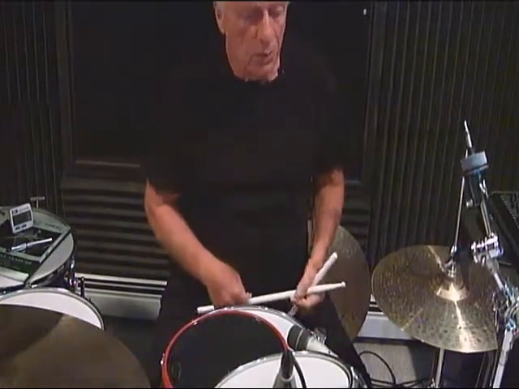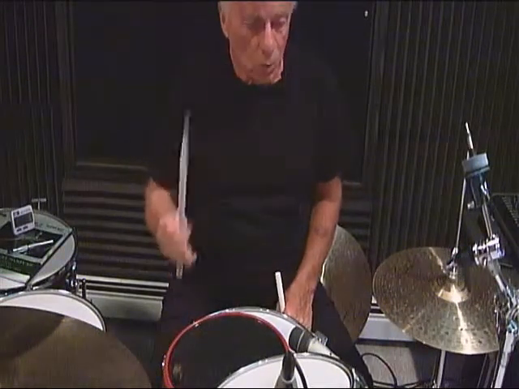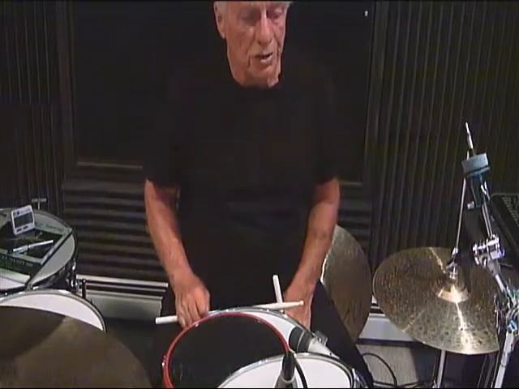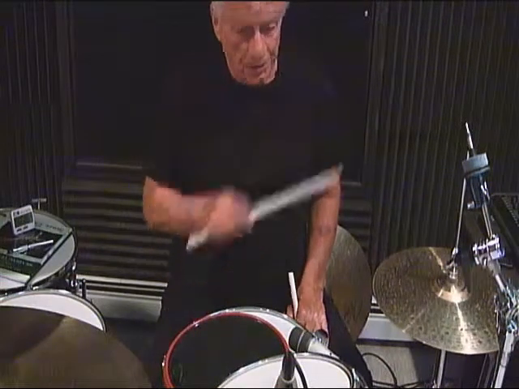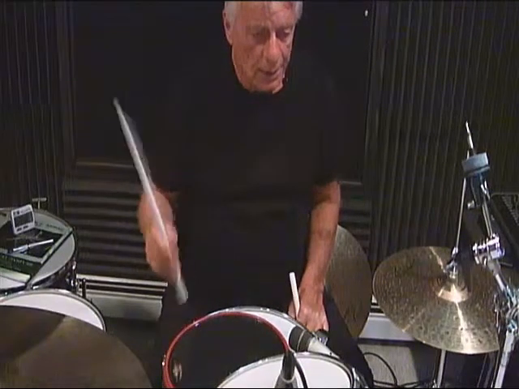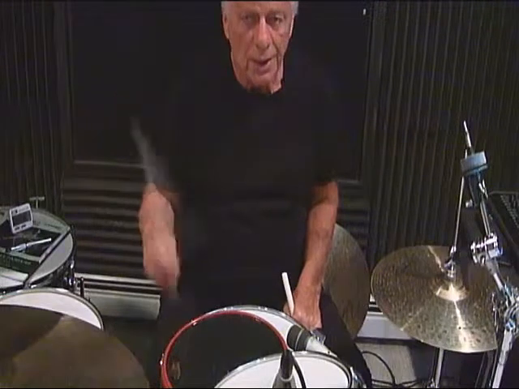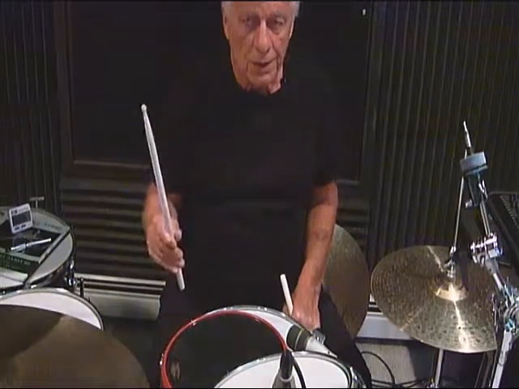Now I'm going to slow that one down. There's a couple different mixtures here. I'm going to do it 1E and. I'm going to maintain a 16th note count throughout that measure. Here we go. 1E and 2E and 3E and 4E and.